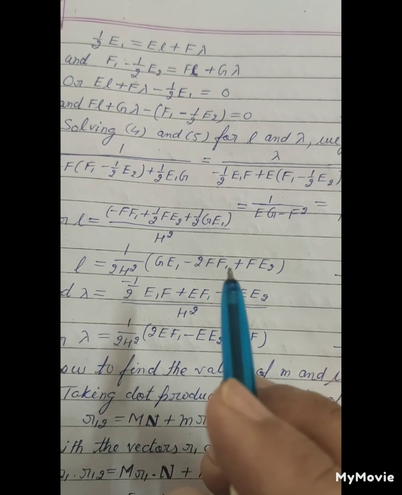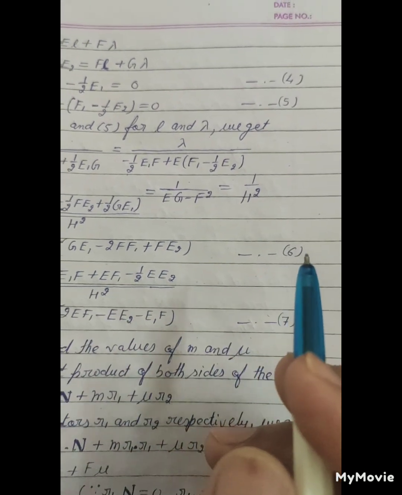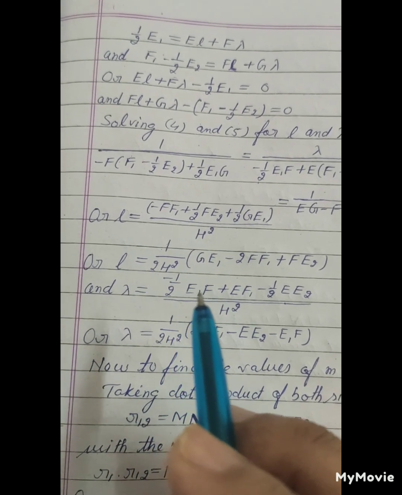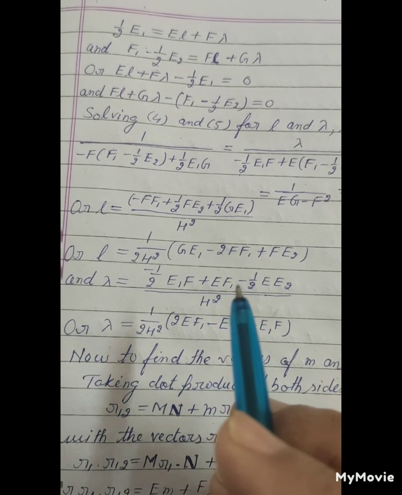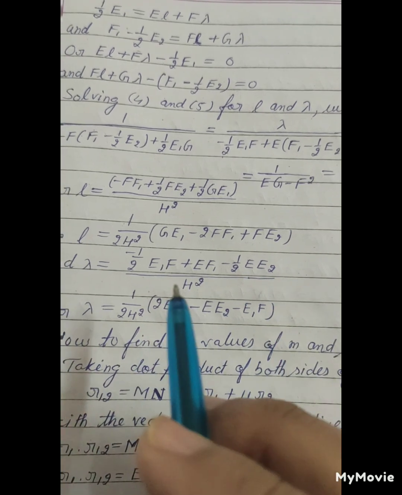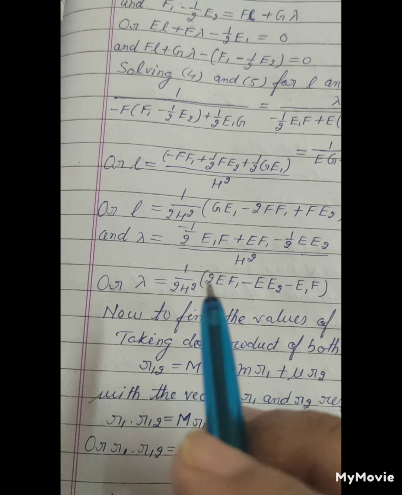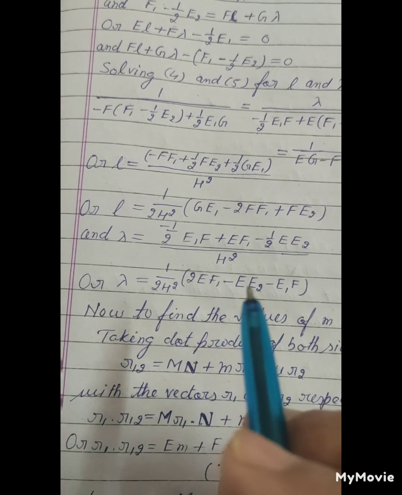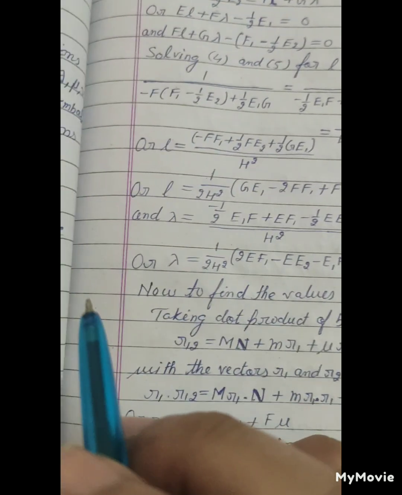Equation 6, and lambda equals minus 1 upon 2 E1 F plus E F1 minus 1 upon 2 E E2 upon H square, or lambda equals 1 upon 2 H square into 2 E F1 minus E E2 minus E1 F. Equation 7.